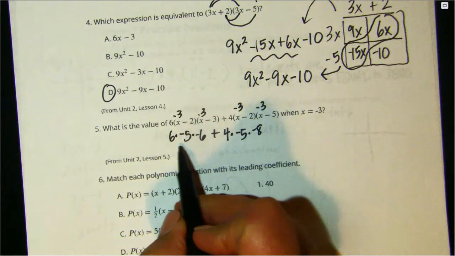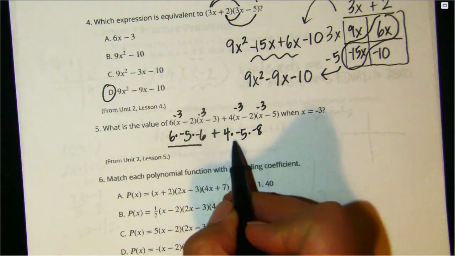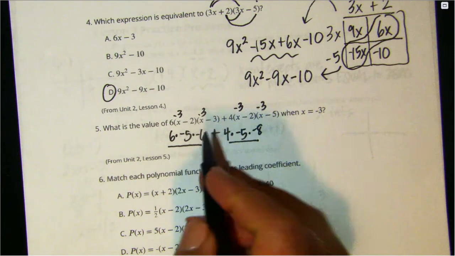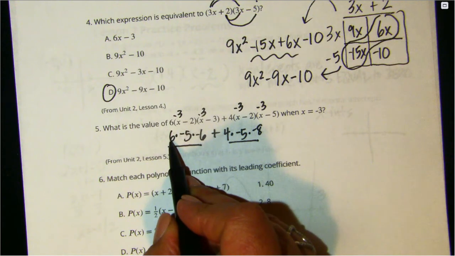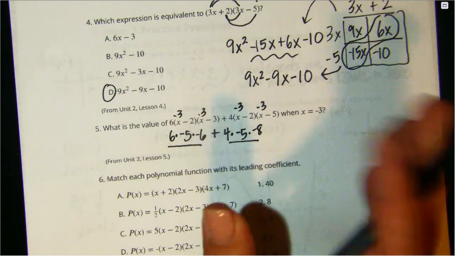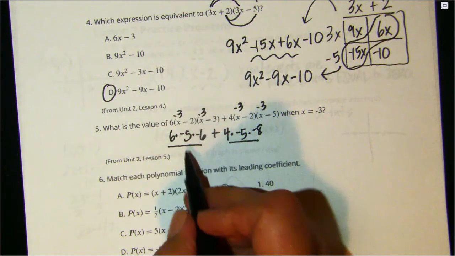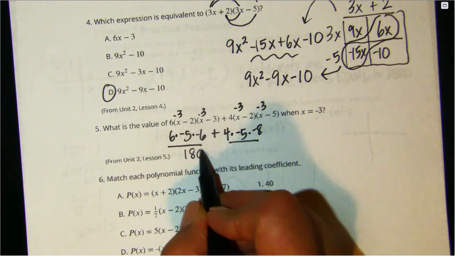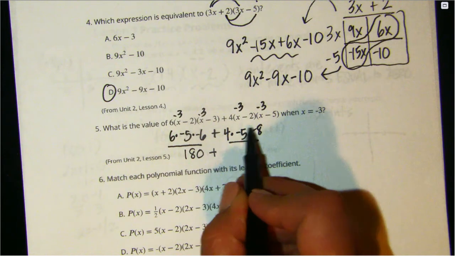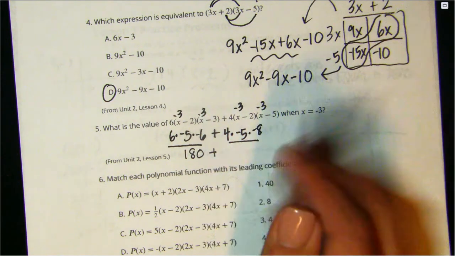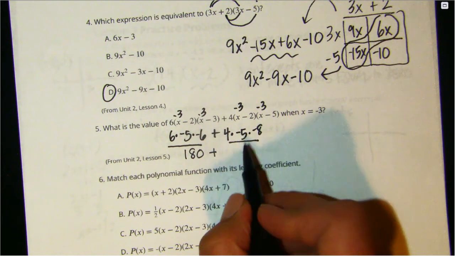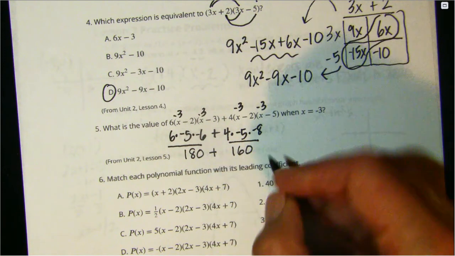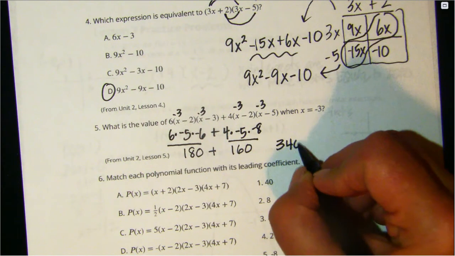Now you have to multiply all of these and then all of those, then add. So what is this? First of all, negative times a negative is a positive, so now I'm going to forget about the sign. 30 times 6 is 180, plus a negative times a negative is a positive, 20 times 8 is 160, so 340.